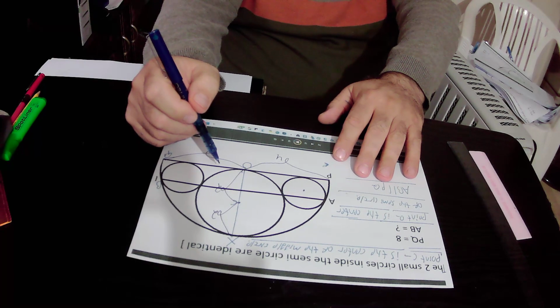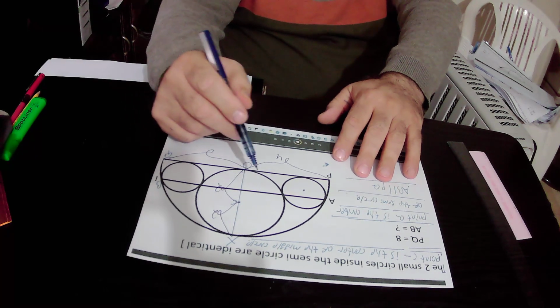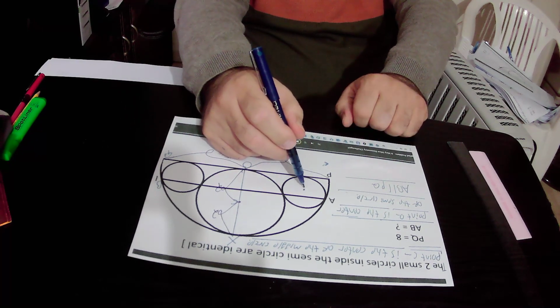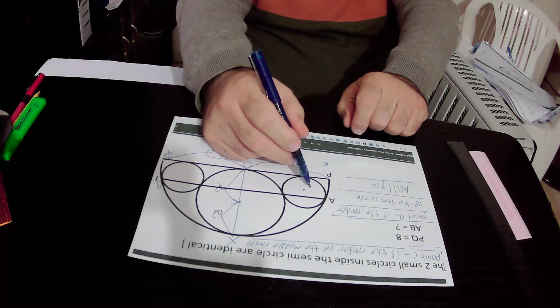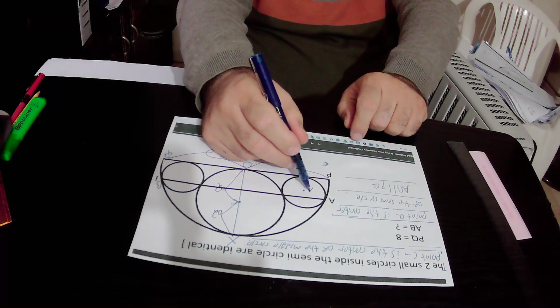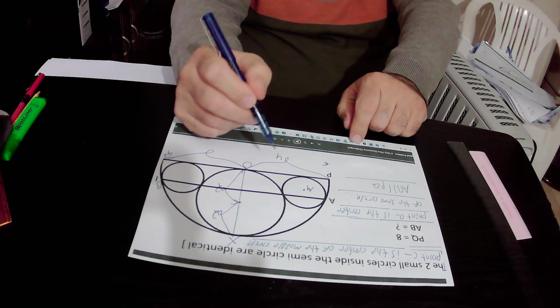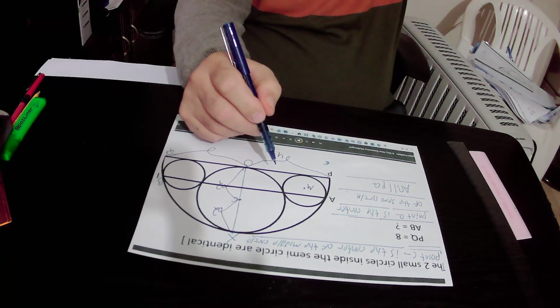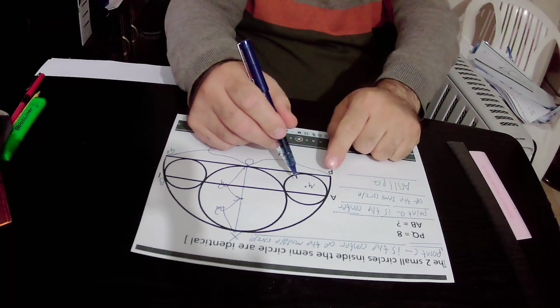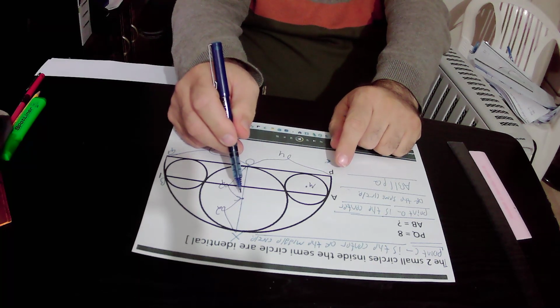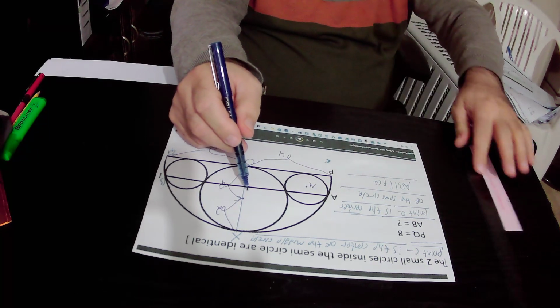And we will define the center of this small circle as M, and we will join together the center of the small circle and the center of the middle circle.